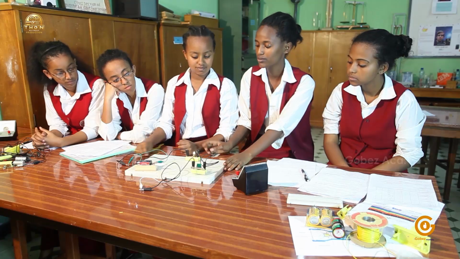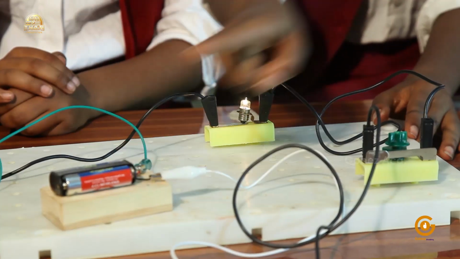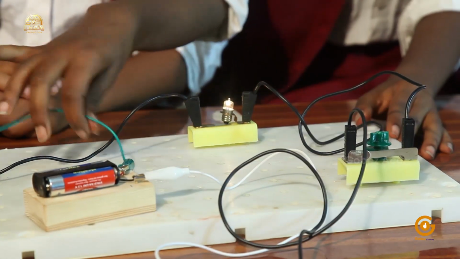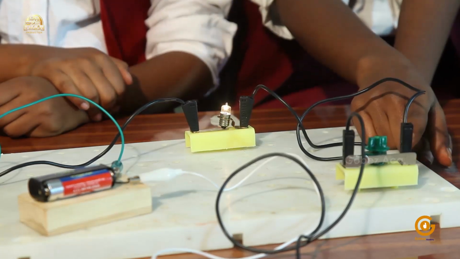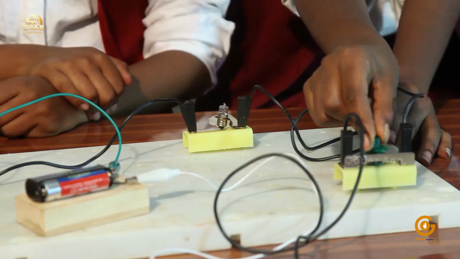As you can see, first we connect the dry cell directly to the switch, and we also connect it to the light bulb, and we also connect the light bulb to the switch. And we can turn it off like this.